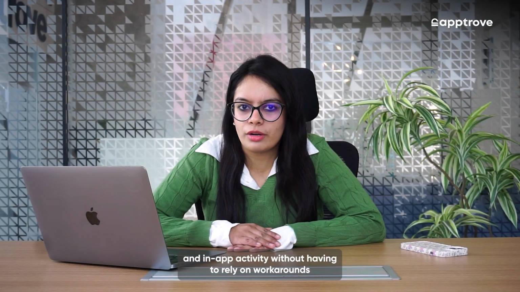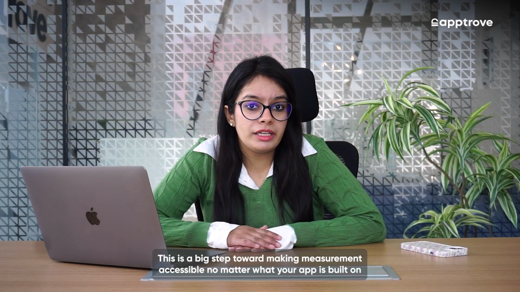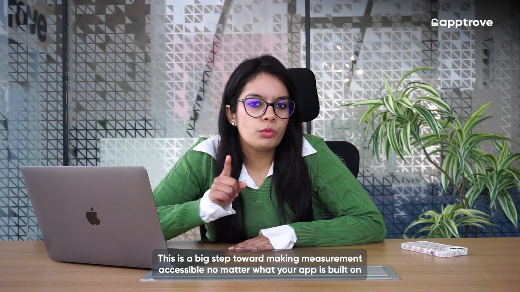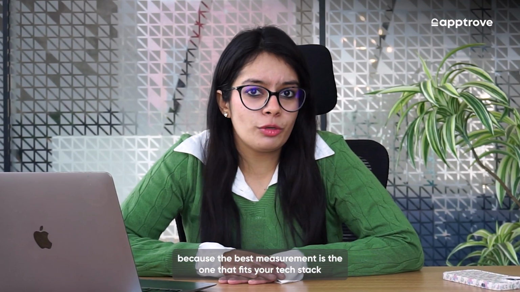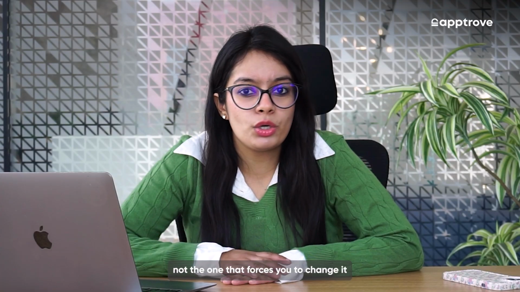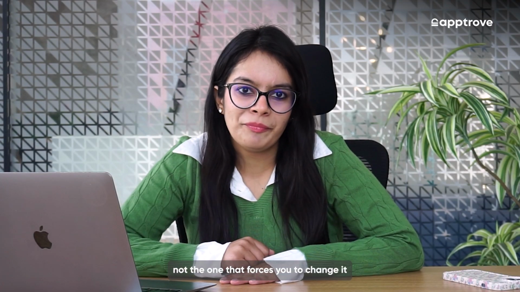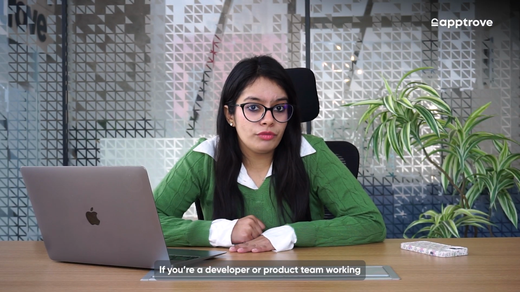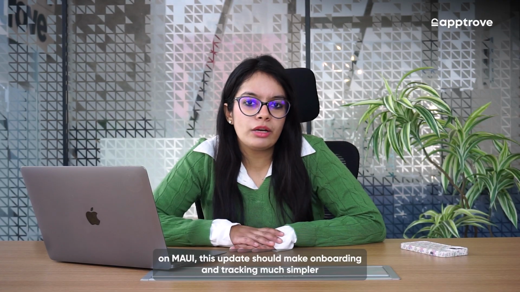This is a big step towards making measurement accessible no matter what your app is built on, because the best measurement is the one that fits your tech stack and not the one that forces you to change it. If you're a developer or a product team working on MAUI, this update could make onboarding and tracking much simpler.